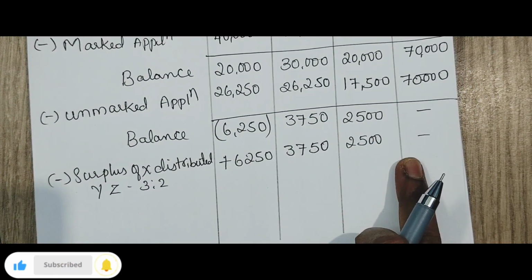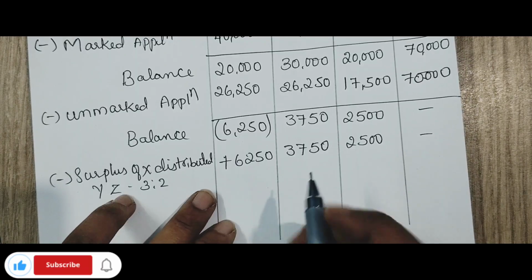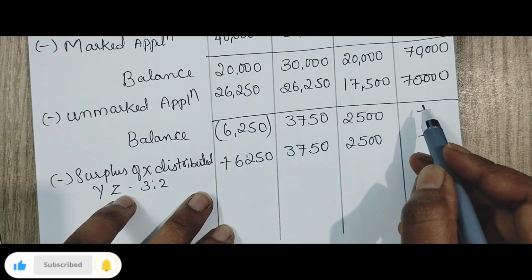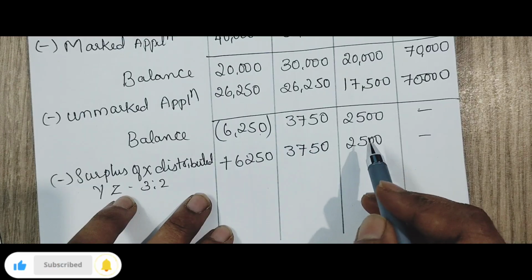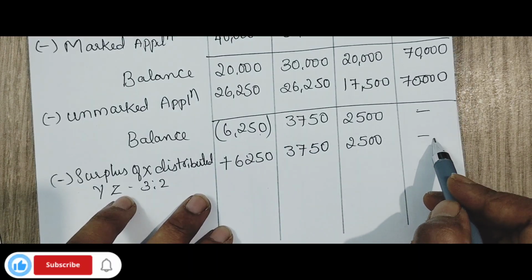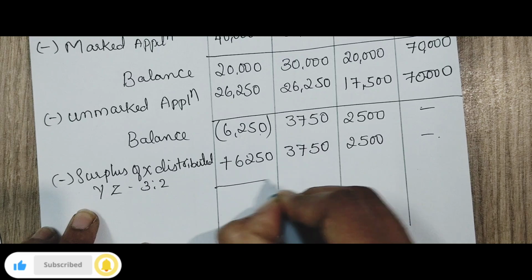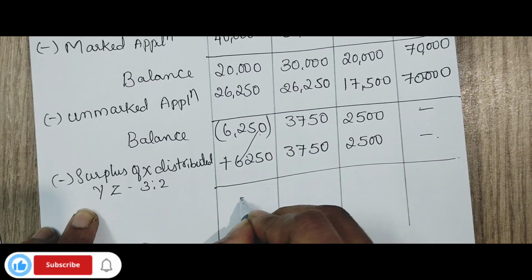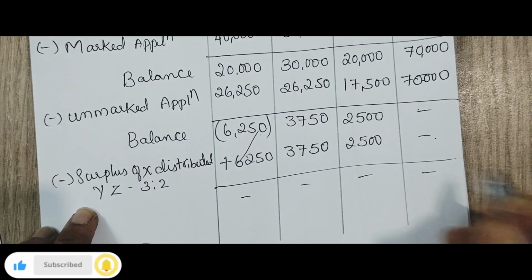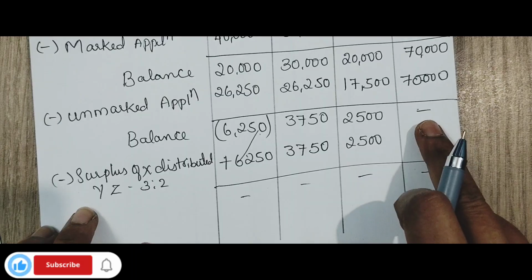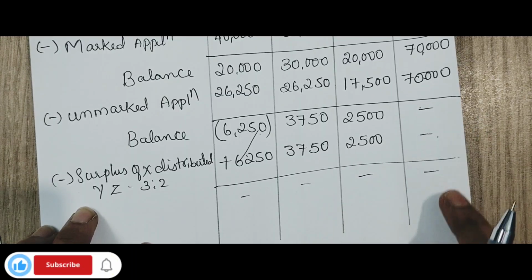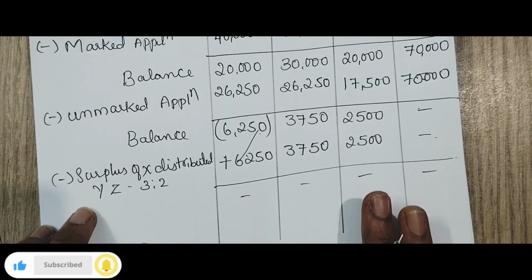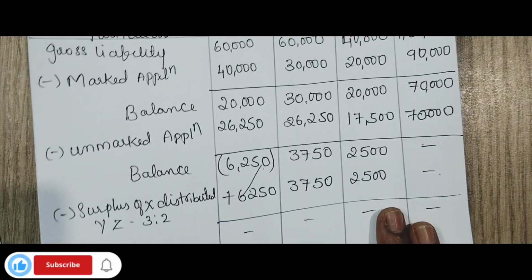Total you should not write. Remember, because this is the amount which we have already calculated, that amount we are going to distribute. That is why we are not writing in the total column. Okay. Now this got cancelled. Nil, nil, nil. See, here also you got nil. And what was your answer before distribution? Nil. So your answer is tallied. This is how you need to cross check your answer.